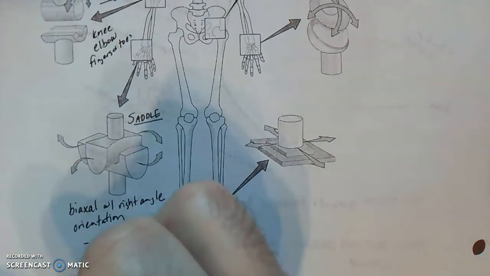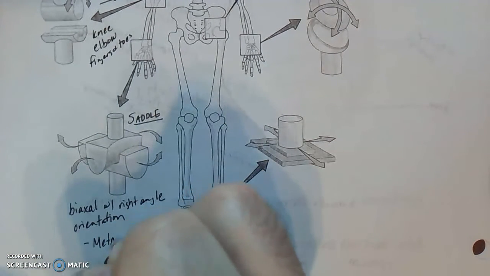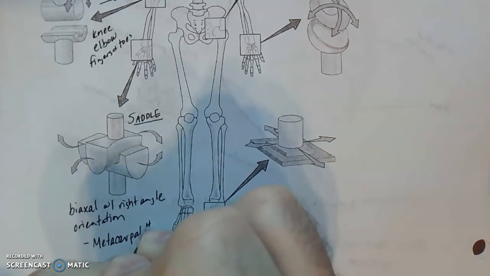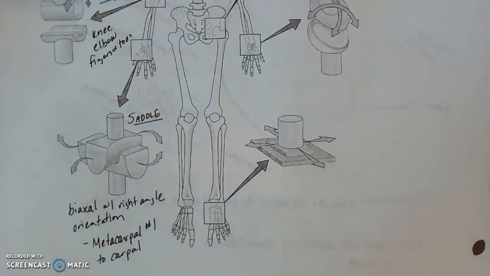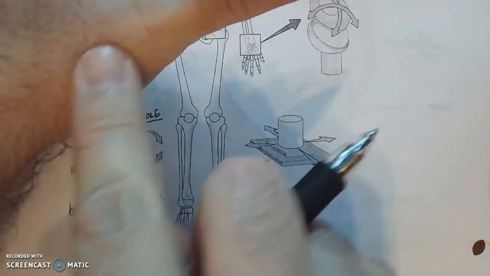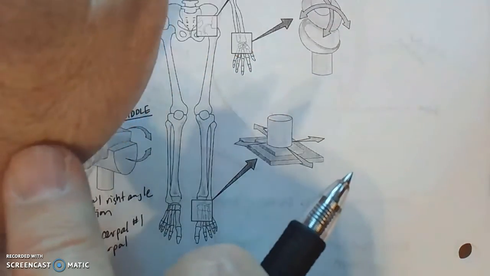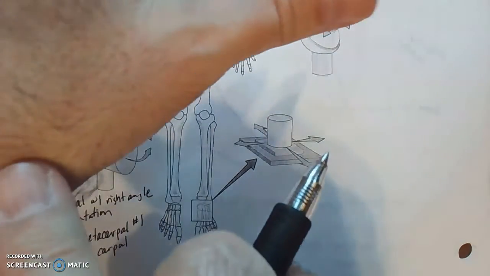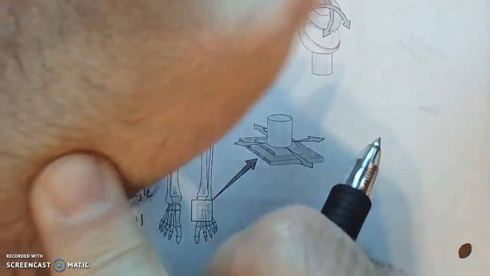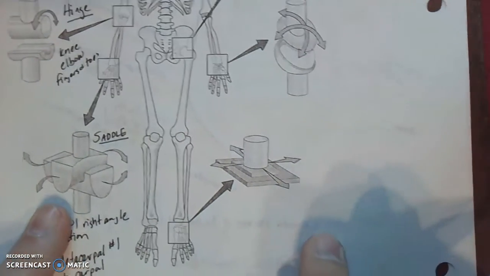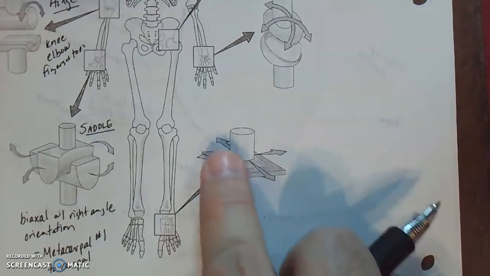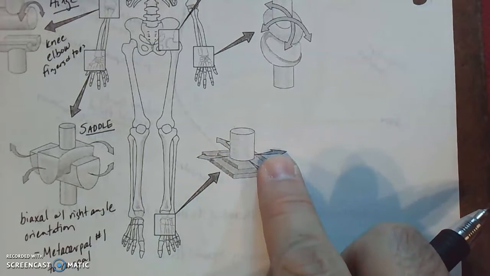So we have two planes of motion for our thumb. And it's due to the metacarpal 1 to one of the carpal bones. We don't have to worry about which one it is, but just know that it is our thumb hand bone. This bone right here allows us to move our whole thumb. So it's this joint right here that you can feel that has that motion with the right angle orientation.